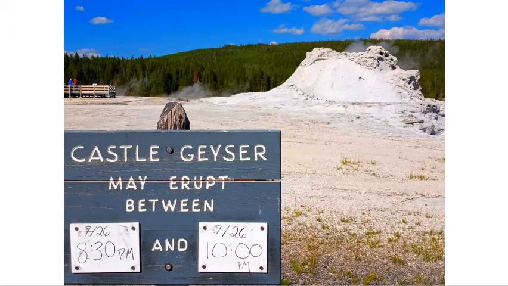And you can see this one here, they've got a sign there. This one's going to erupt between 8:30 and 10 o'clock because they know it takes about that long for the water from the eruption to go back into the ground, get hot enough again to where it'll come back out the top.